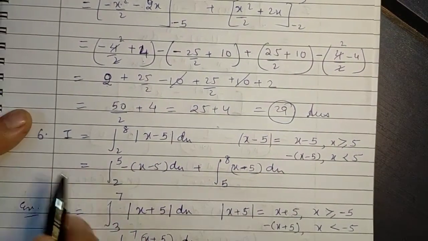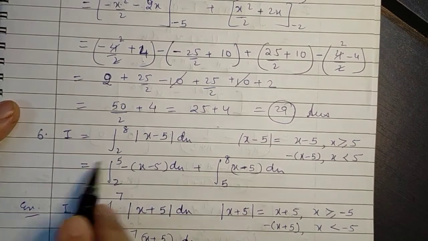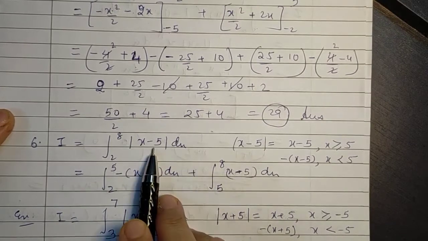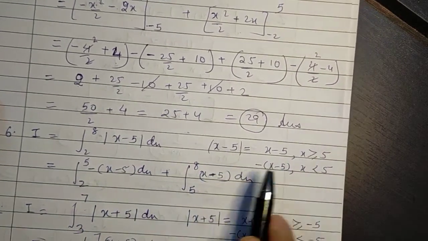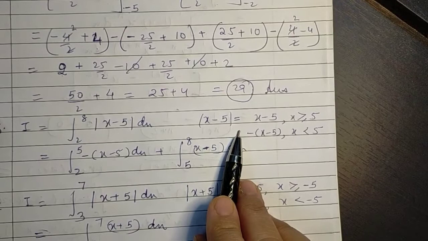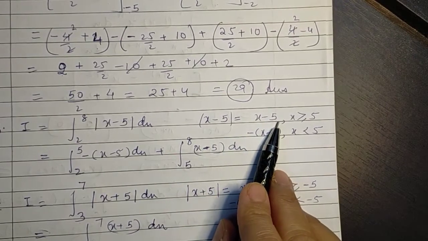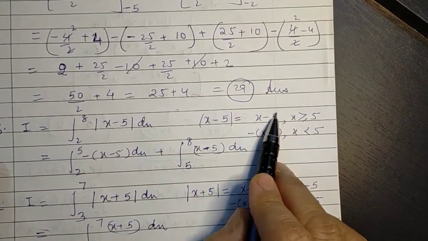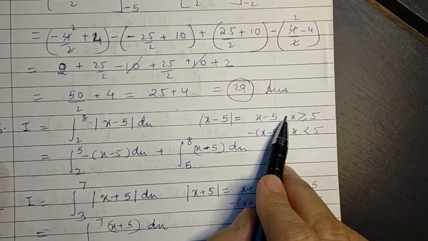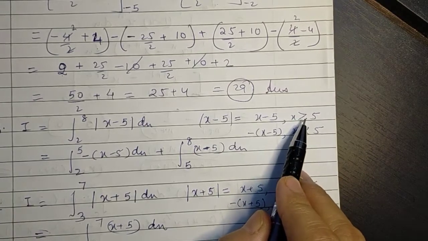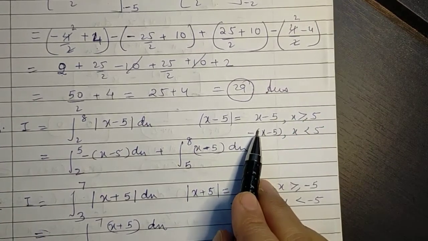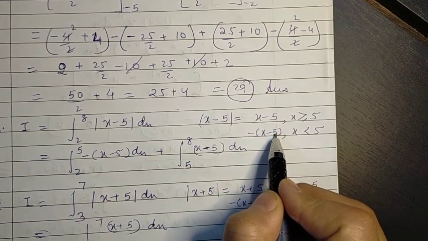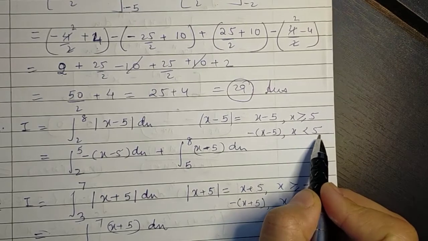Same way we can take up question number 16. So it is from 2 to 8 modulus of x minus 5. So first thing, we will redefine modulus of x minus 5 as x minus 5 when x is greater than or equal to 5. Here I have written it directly. Actually x minus 5 should be greater than or equal to 0, which gives us x is greater than or equal to 5. Similarly, it is equal to minus of x minus 5 when x minus 5 is less than 0, which gives us x less than 5.